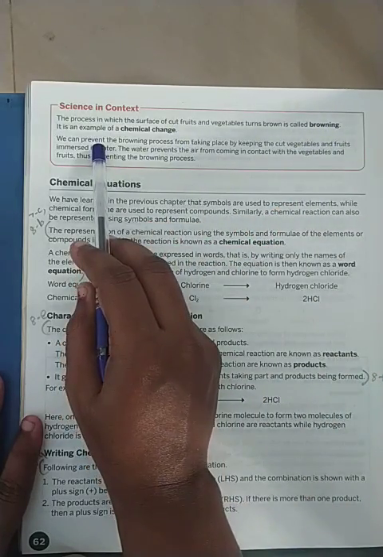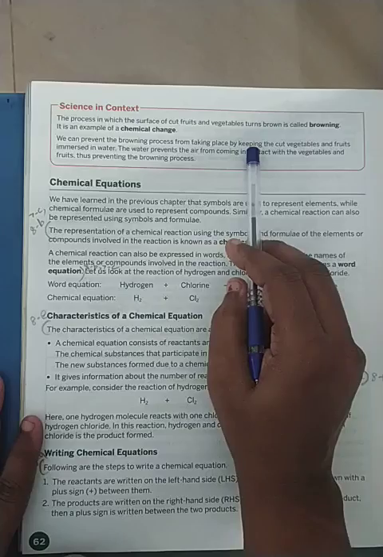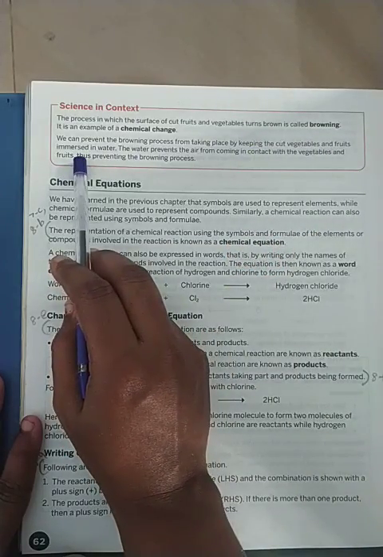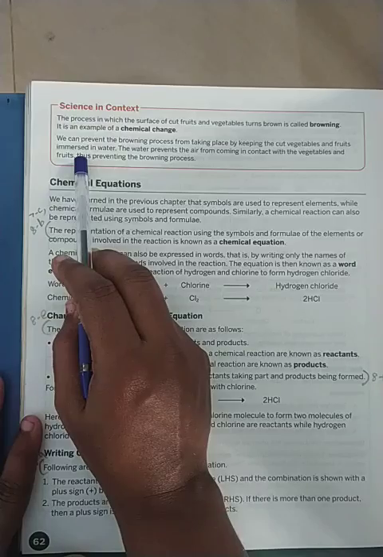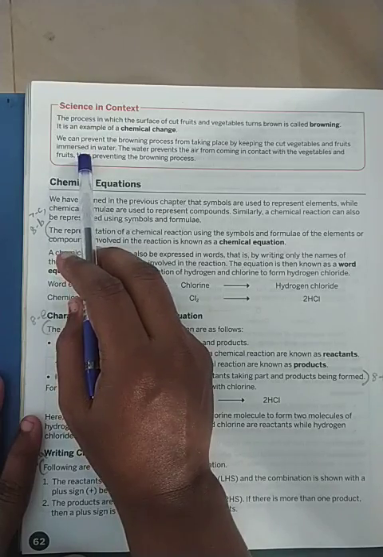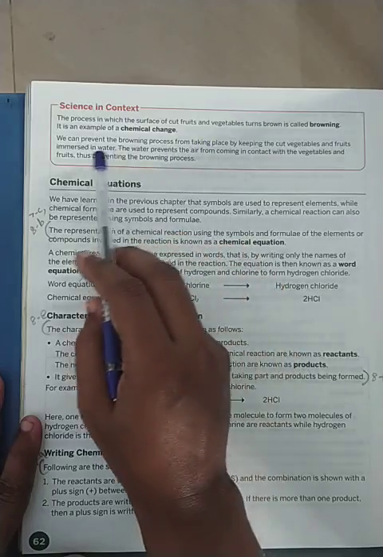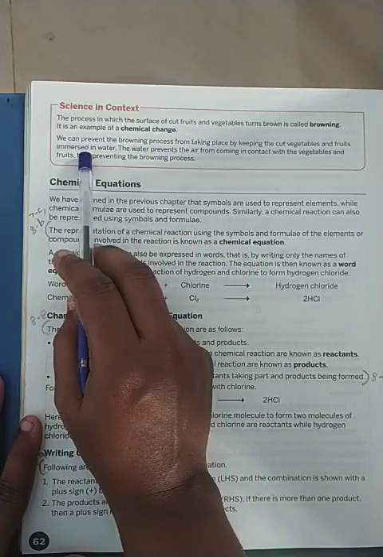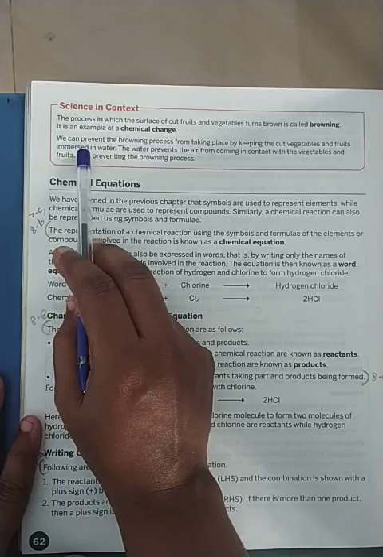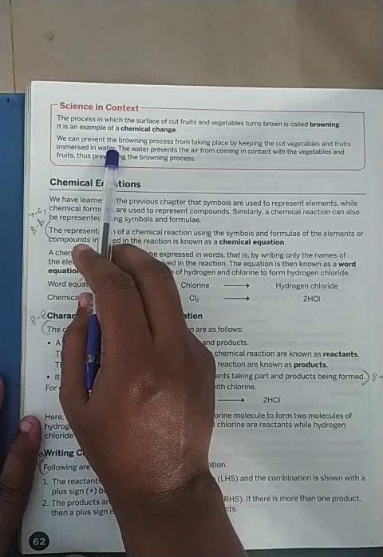How can we prevent this browning process? We can put the vegetables and fruits in water. When mother is cutting brinjal, she does this, because the moment you cut the brinjal and place it in the open air, it will turn brown. So in order to retain the original texture and color, we cut certain vegetables, not all vegetables, and immediately put them in water.